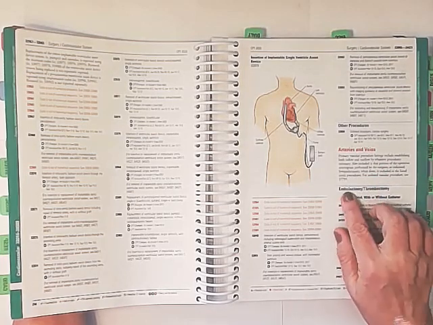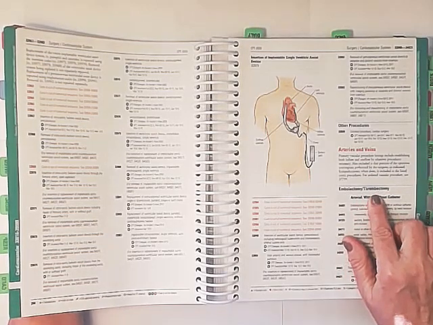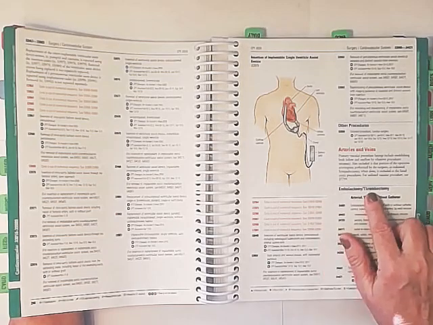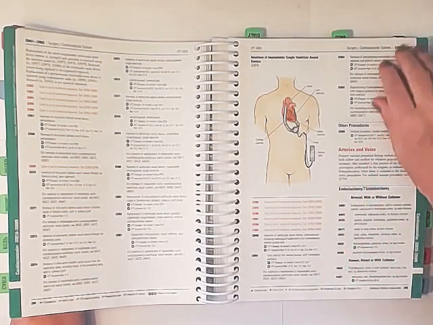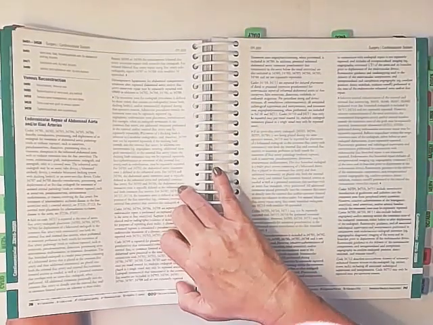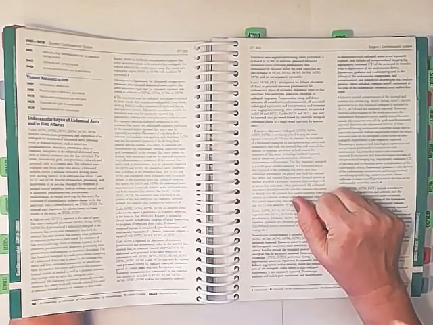So again, it is vital that you know your terms. Ectomy is removal. So embo and thrombo, those are clots. So this is removal of clots. So you have to know, is it arterial, is it vascular, that type of thing.